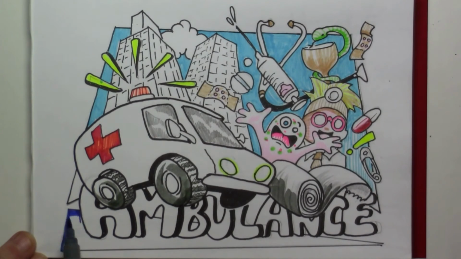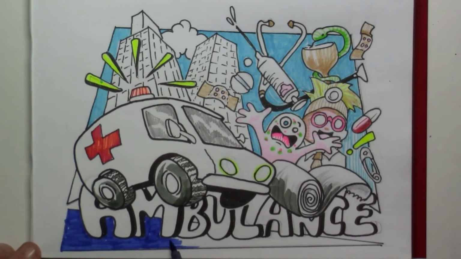And let's see, for the lower part of my drawing I want to use a combination. So from left to right I'm using a darker blue and then a lighter blue, and then I put in over extra in the left side that dark blue.